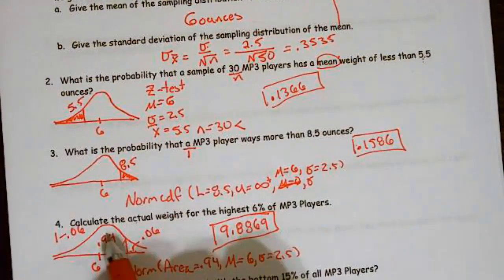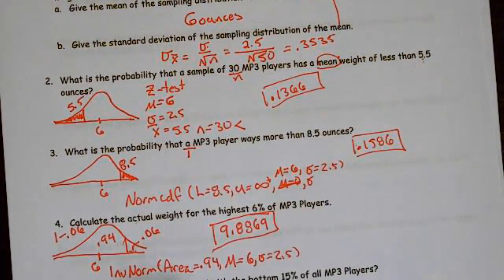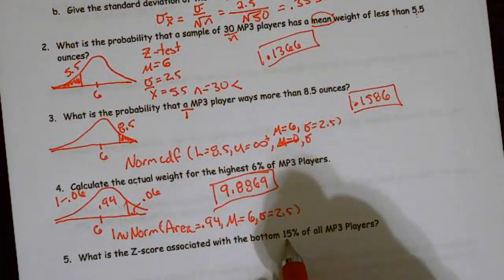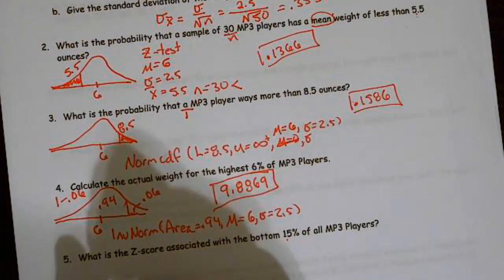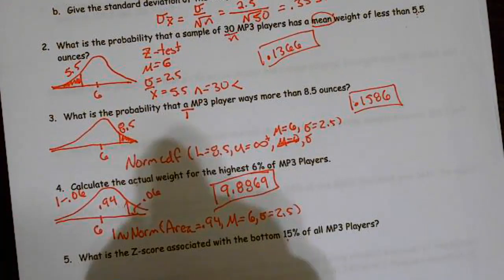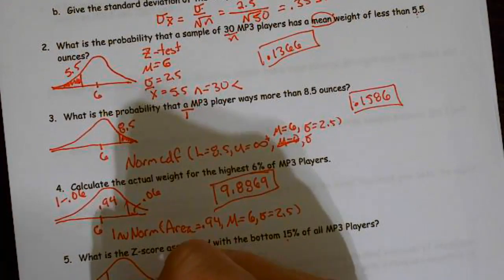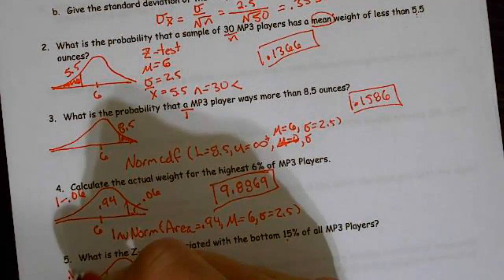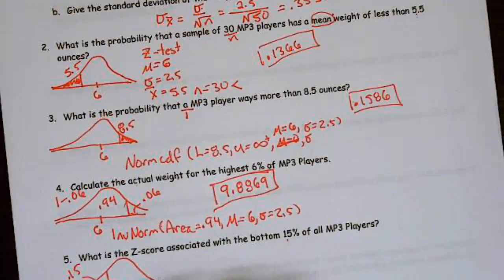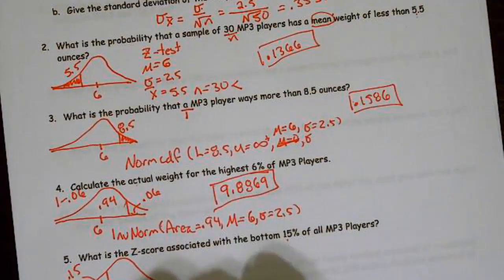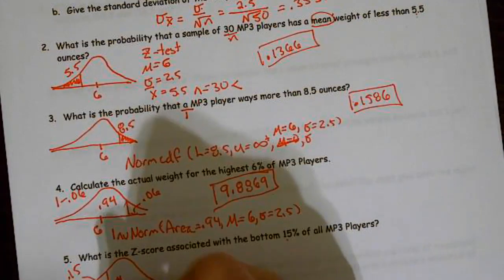All right, 2 points, 3 points, and 2 points. Now it says, what is the z-score associated with the bottom 15%? Well, remember, all z-scores are centered on 0. So this has a center of 0. This is 0.15. That's our area. And they all have a standard deviation of 1.